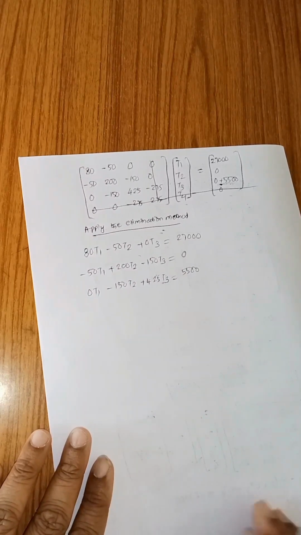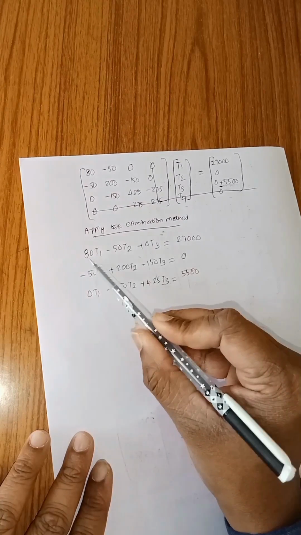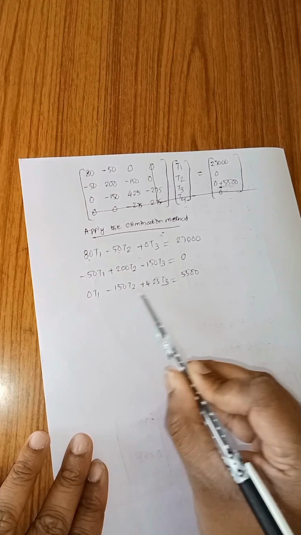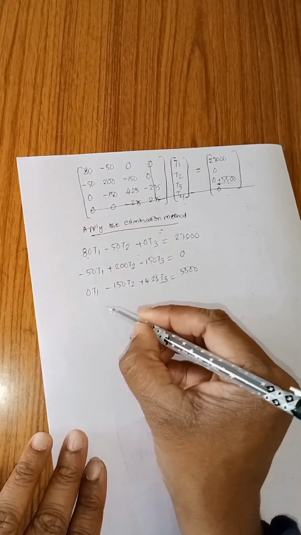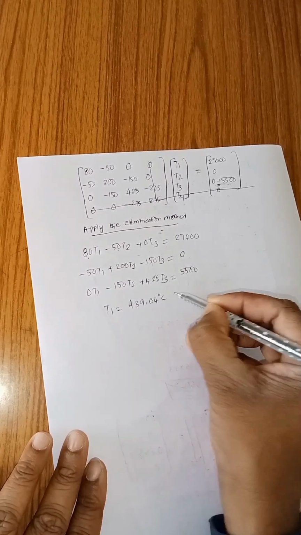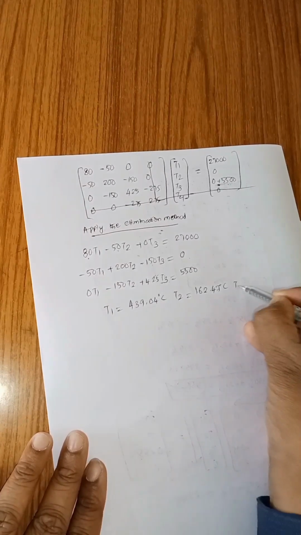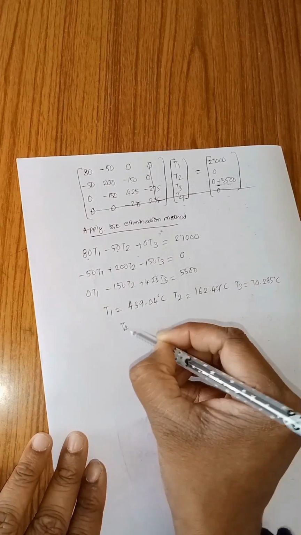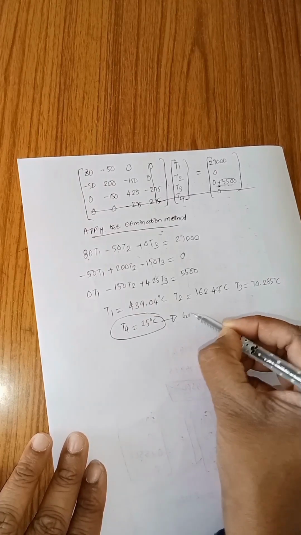Now if you put it in the calculator, the number of unknowns are 3, you can enter the values of A1, B1, C1, D1, A2, B2, C2, D2, A3, B3, C3, D3. So if you enter all these values, the final values you're going to get are T1 as 439.04 degrees Celsius, T2 is 162.47 degrees Celsius, T3 is 70.285 degrees Celsius, and T4 is already given as 25 degrees Celsius.